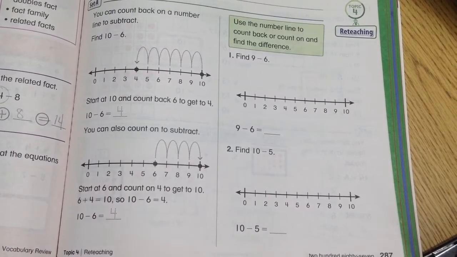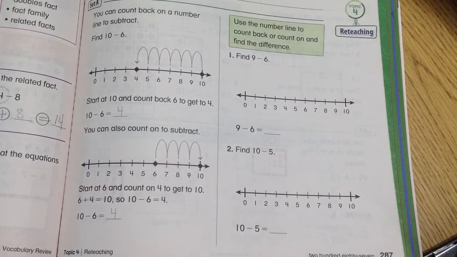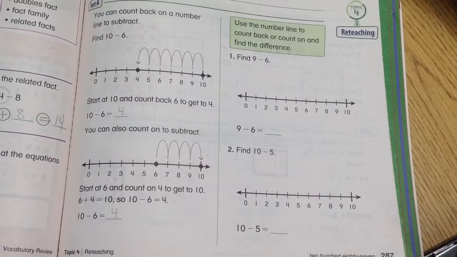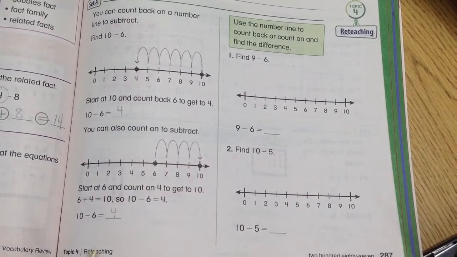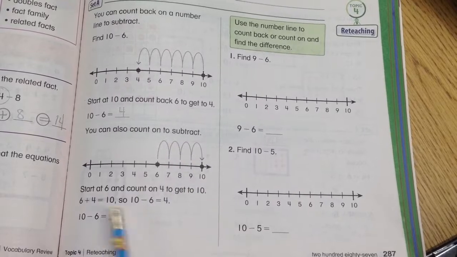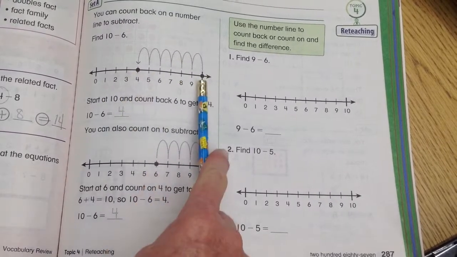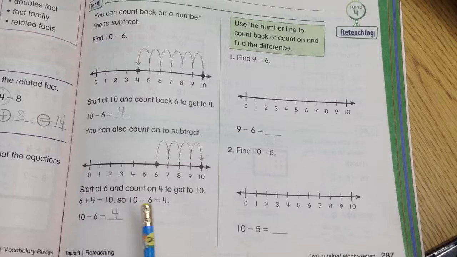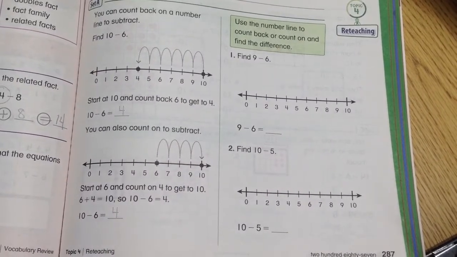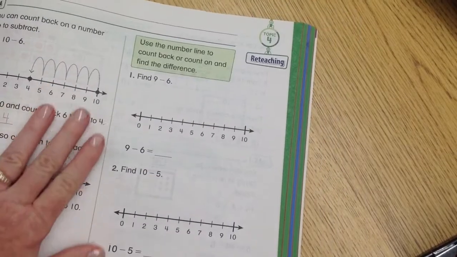All right, hopefully you have found your answers. Page 287 is working with number lines. So counting backwards to find our answer to the subtraction, or working backwards with the 6 and counting up to the 10. So either start at the 10 and count backwards, or start at the 6 and count up to the 10. All right, number 1, find 9, take away 6.